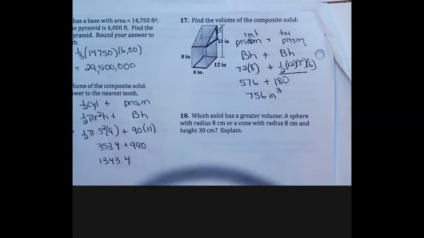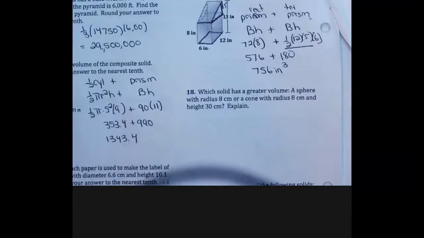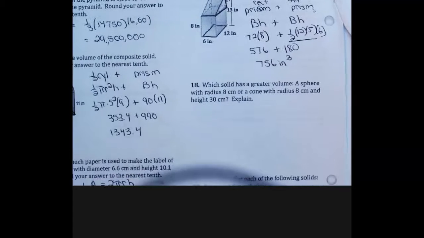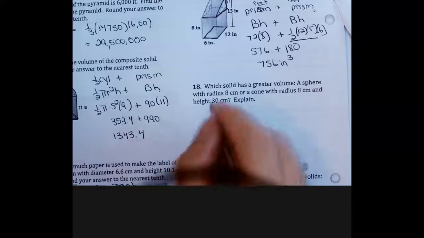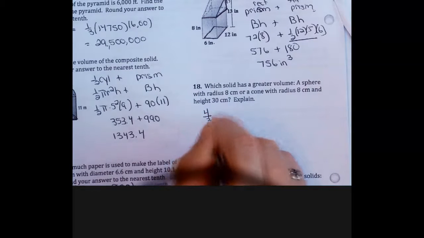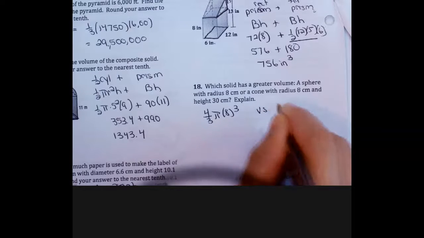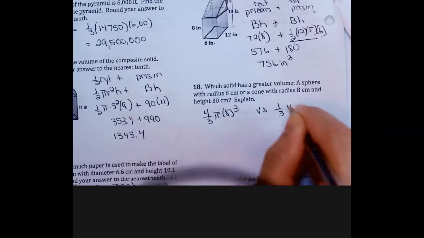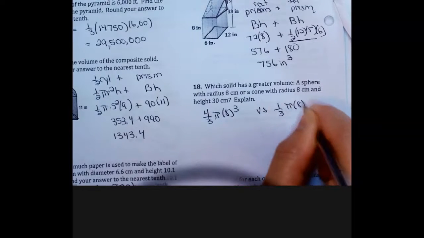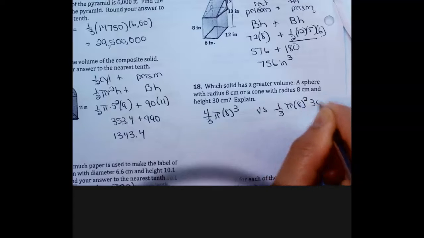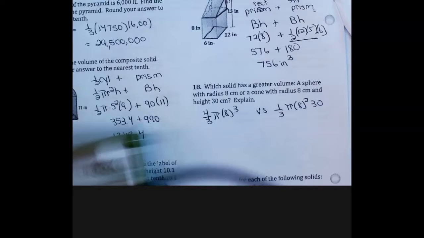Okay, 18. Which solid has a greater volume, a sphere or a cone? So let's go find the volume of the sphere. That would be 4/3 pi r cubed, versus a cone would be 1/3 pi r squared times the height. Again, let's go grab our calculator.